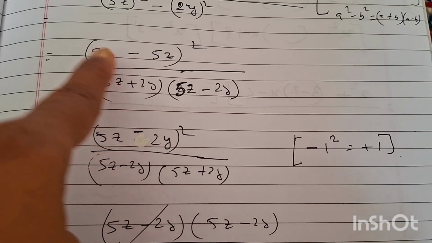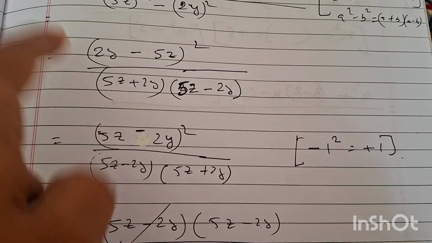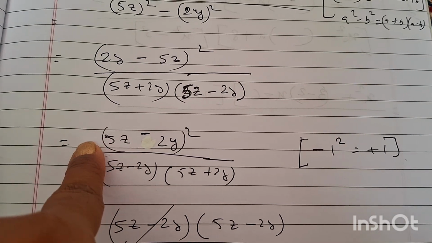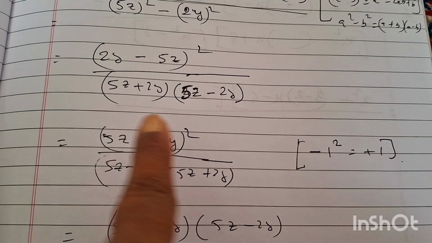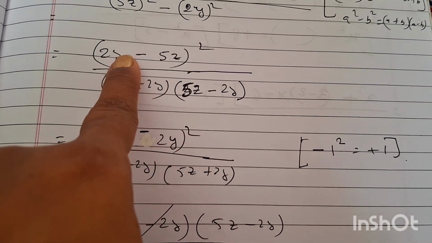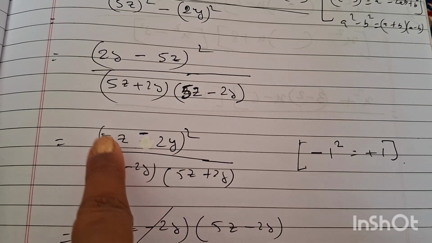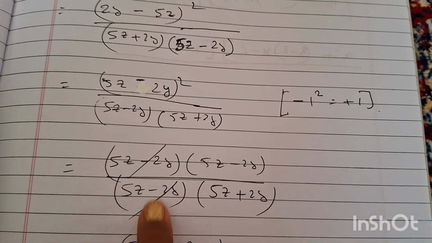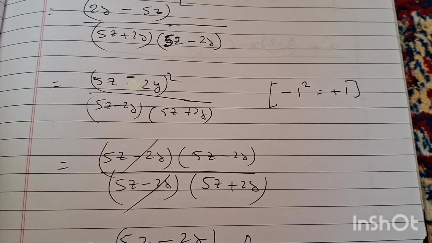You will think, what about this minus sign? Whenever you put the minus sign, you will make the mistake. So you will not put the minus sign over here. Why? Because the power is 2. So the minus sign will not be there. So 5z minus 2y, you can cancel it out, and you will get 5z minus 2y.